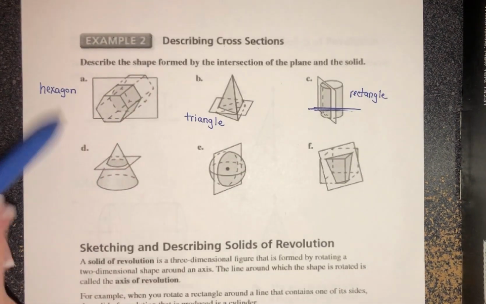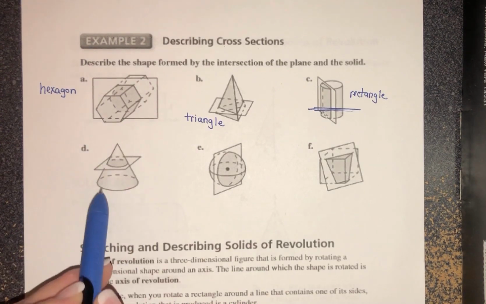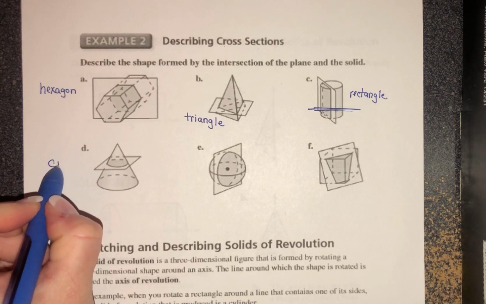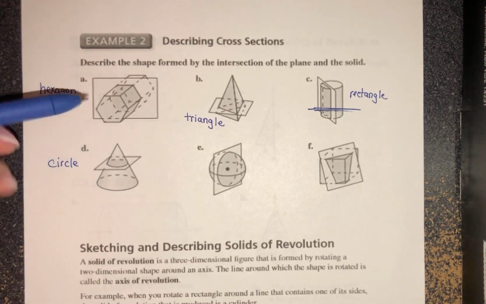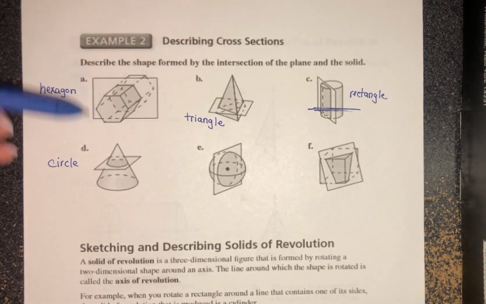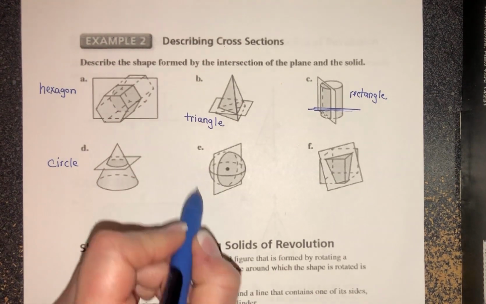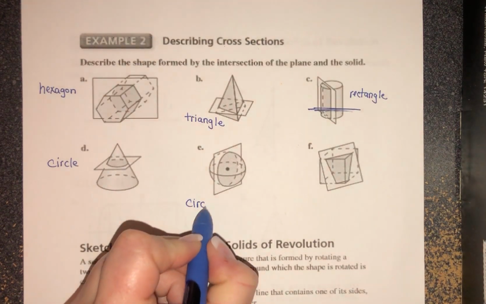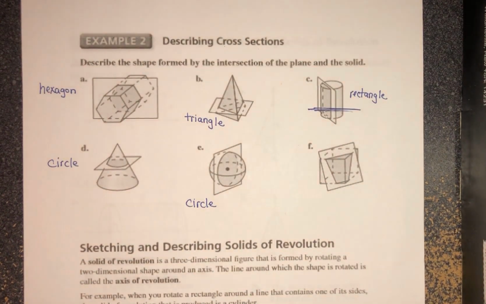Now in letter D, you can see we're parallel to the base. The base is a circle. And so therefore, if it's parallel to the base, it's going to be a circle. Again, if I cut it up and down perpendicular to the base, now my shape would be a triangle. Letter E, we have a sphere. Our circle would be the cross section.